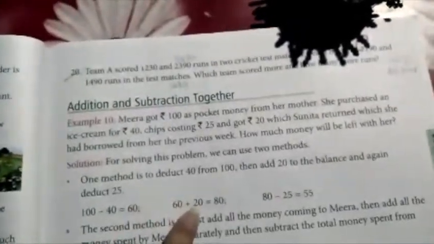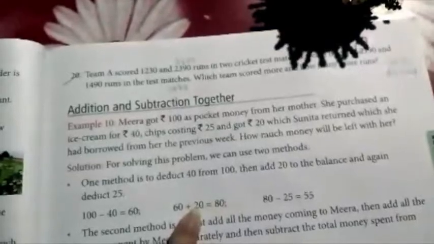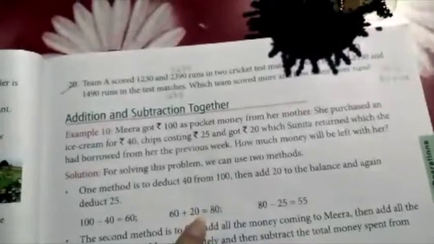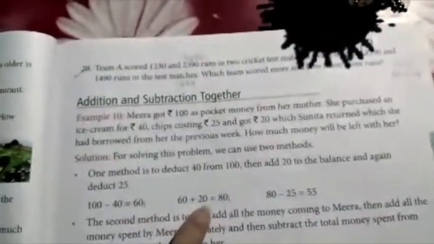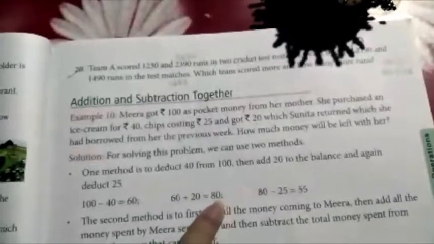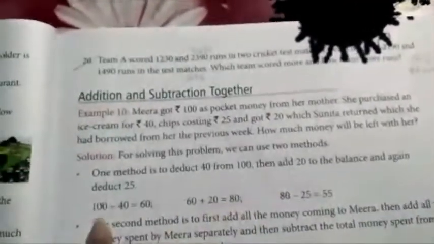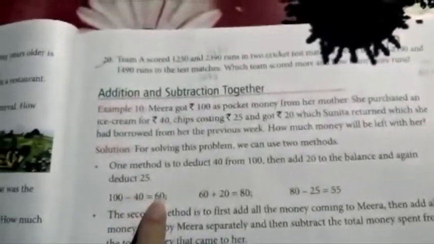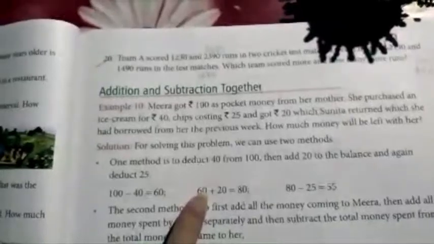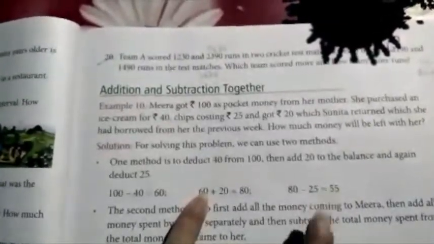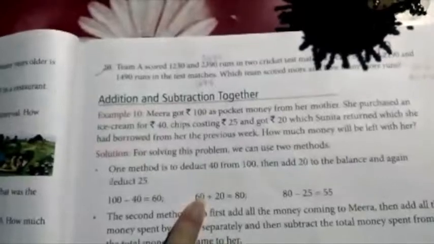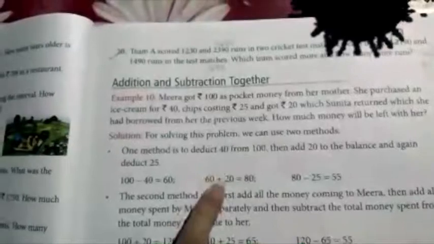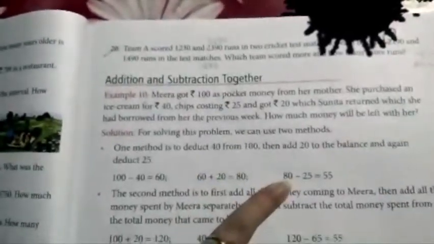Then Sunita gave 20, so she added 20. So first we did subtraction, then we did addition. She had 100, she gave 40 to the shopkeeper, 100 minus 40 becomes 60. Now she has 60 rupees, and now we will do addition. We have already done subtraction. Sunita gave 20 rupees, so we will add 20. So 60 plus 20 becomes 80. Now she has 80 rupees.